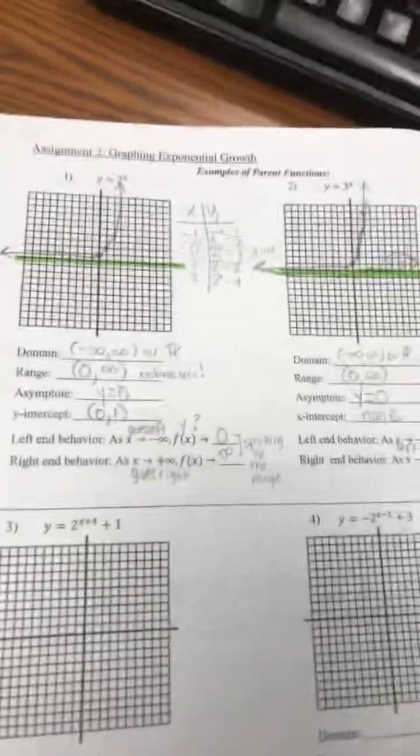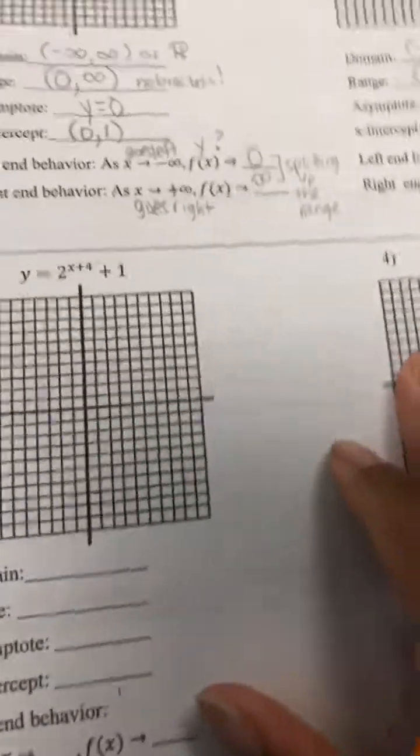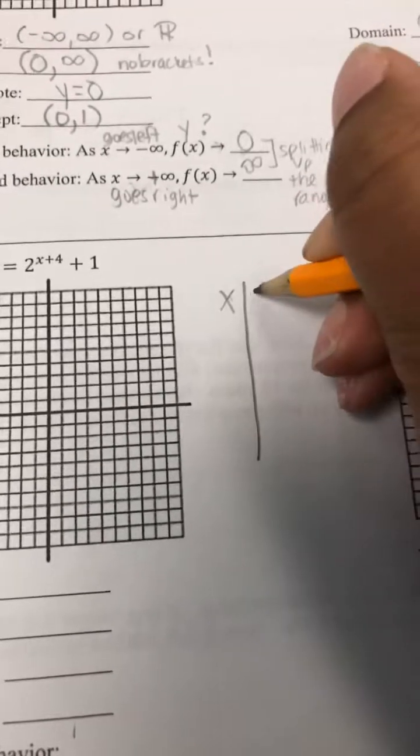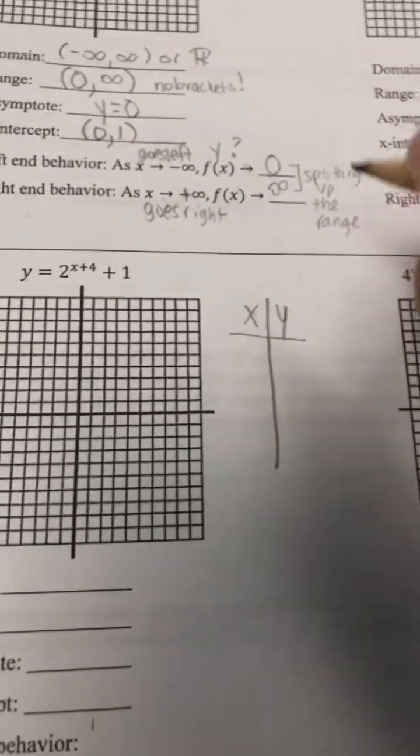So what I'm going to do is do these two, and then your assignment will be to do page 5 in class as an in-class assignment, and then page 6 for homework. All right, so let's see what happens when we transform our graphs. So we're going to do this the same way that we did your last test.